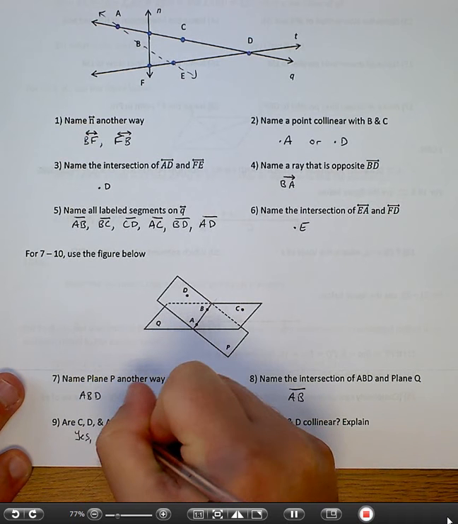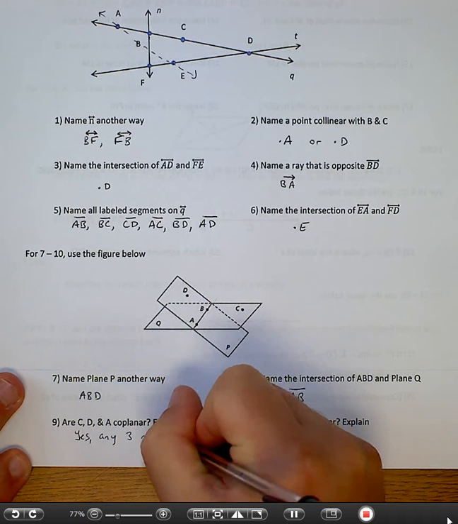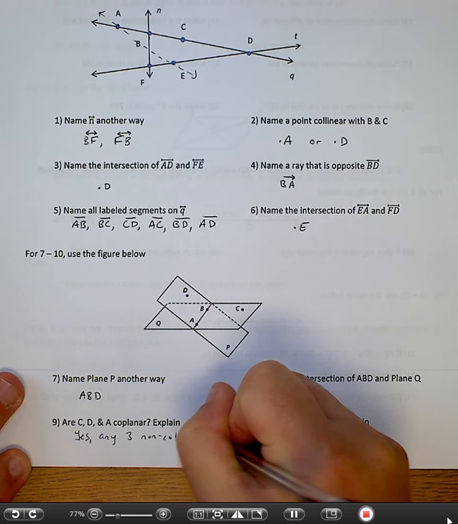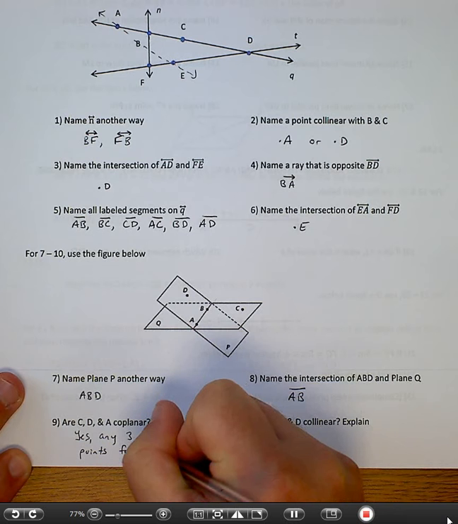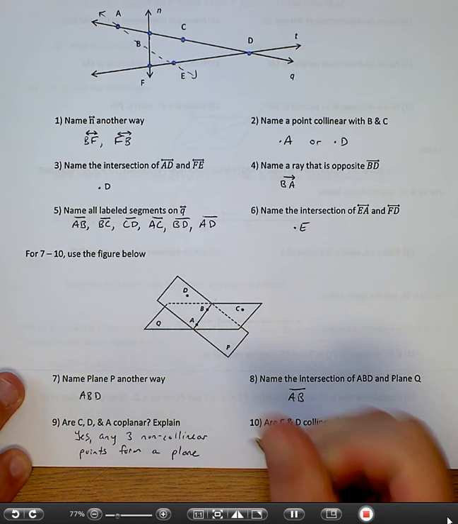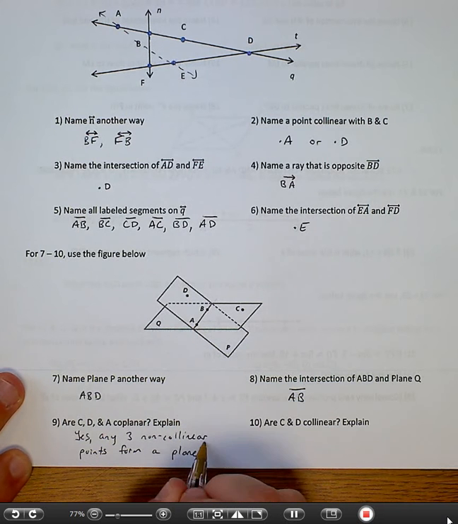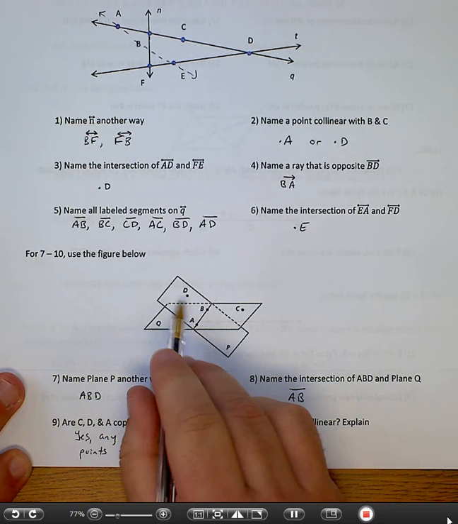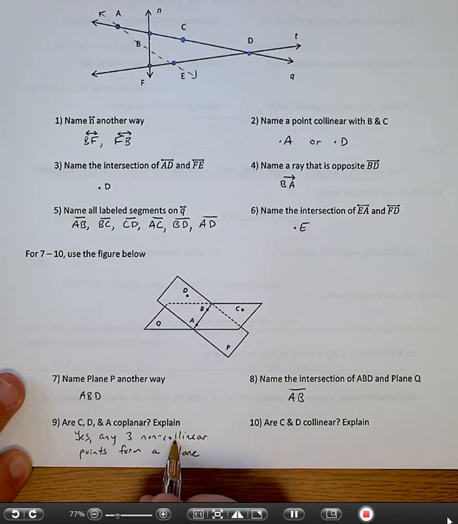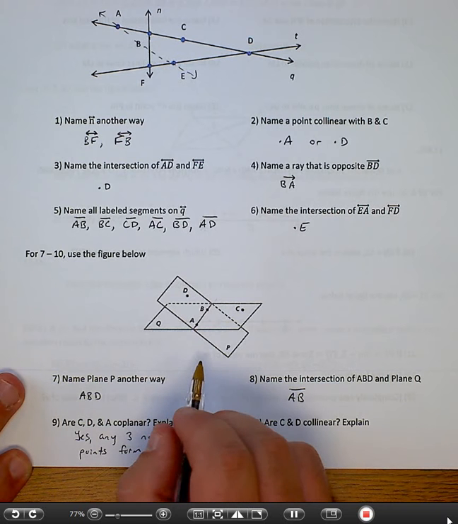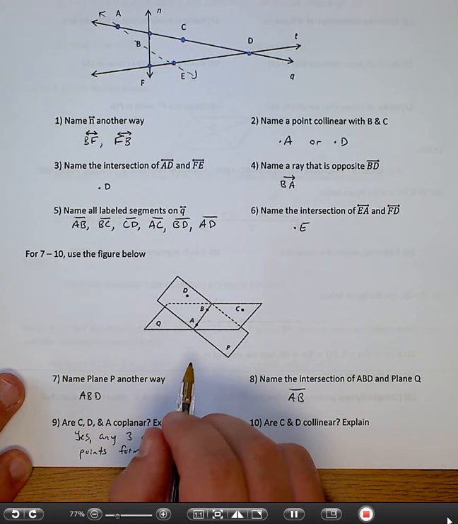Any 3 non-collinear points form a plane. So that right there is key, non-collinear. So C, D, and A do not form a line. Therefore, they're non-collinear. So it meets that requirement. It's 3 points. So any 3 non-collinear points form a plane. The plane is not drawn, but they can be coplanar.